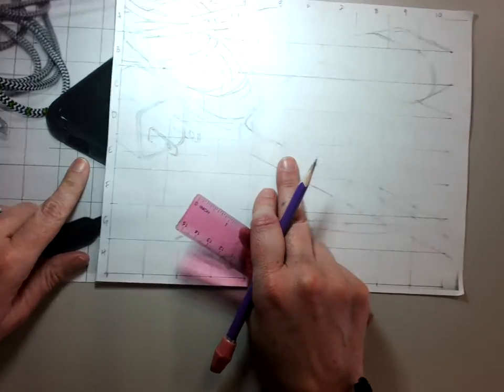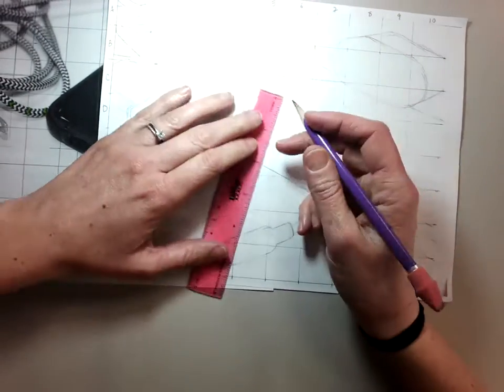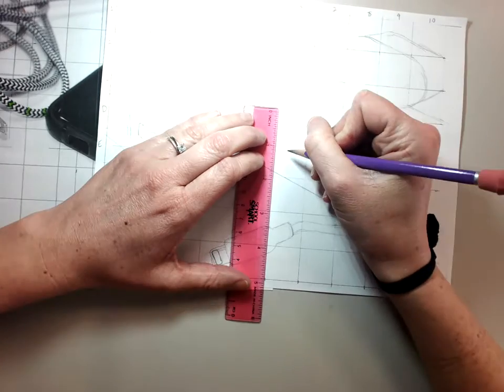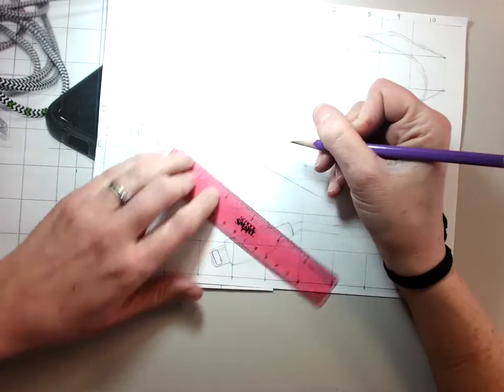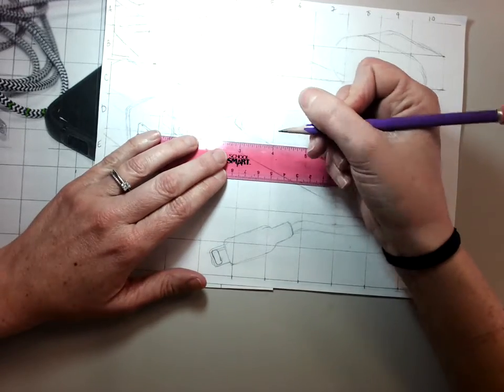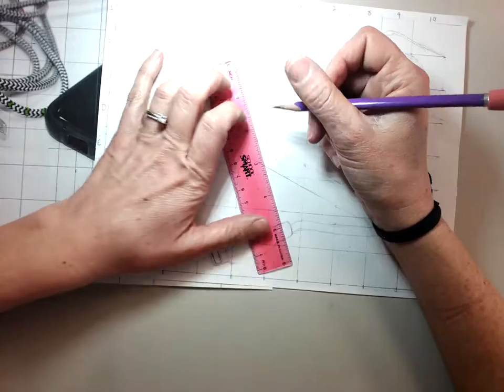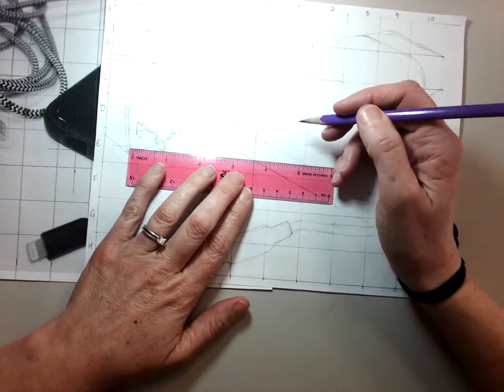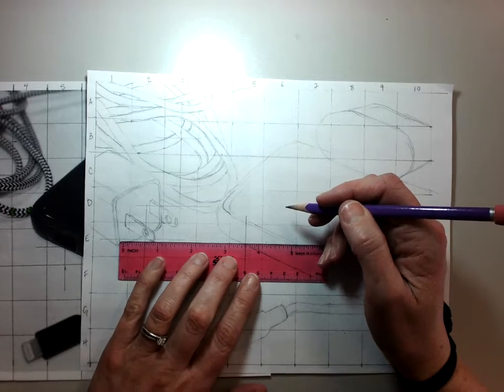So that was E5, so I'm coming over to E5, and I'm going to do the same thing. Make a mark at 1/2 inch, 1/2 inch. I want to make these light because they're going to be erased in the end. But I also want you to be able to see them.